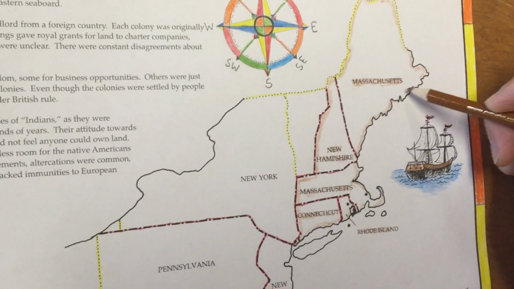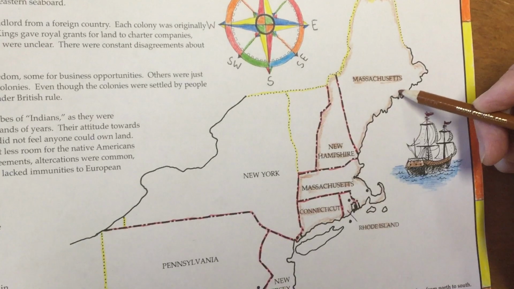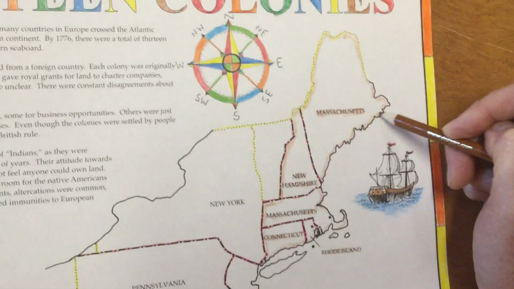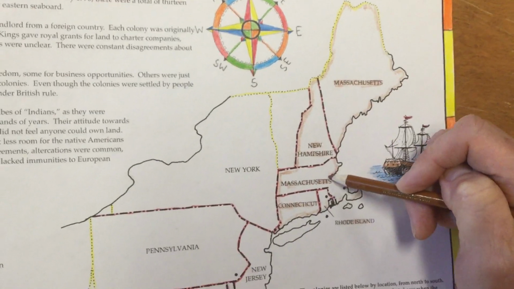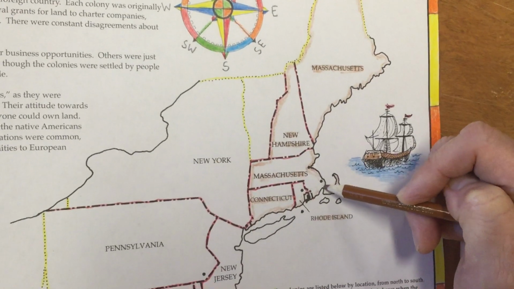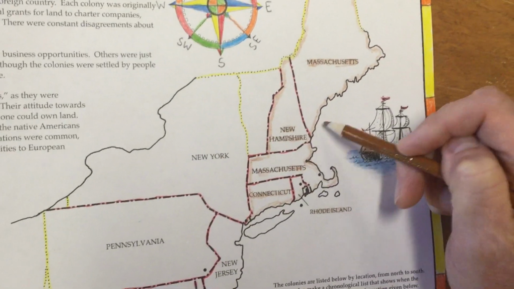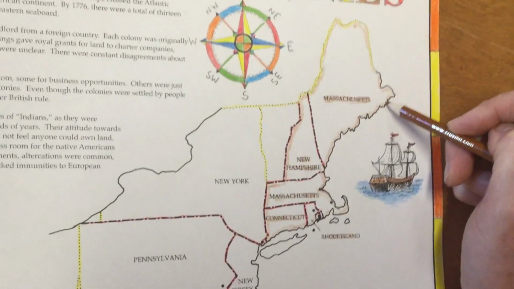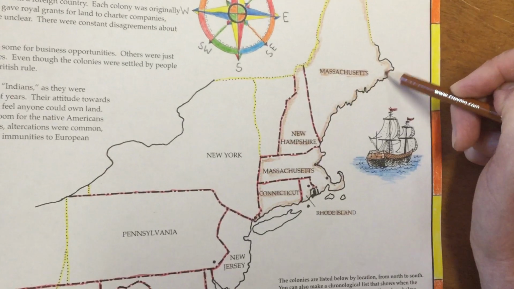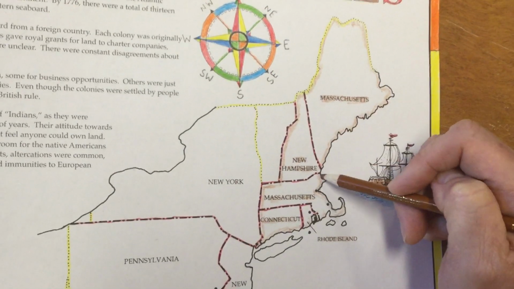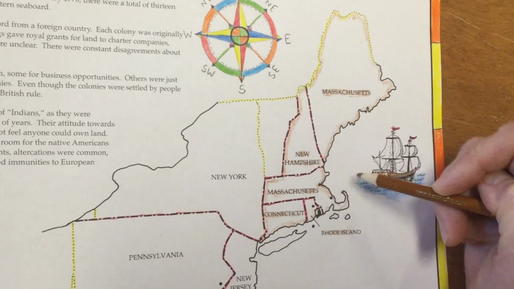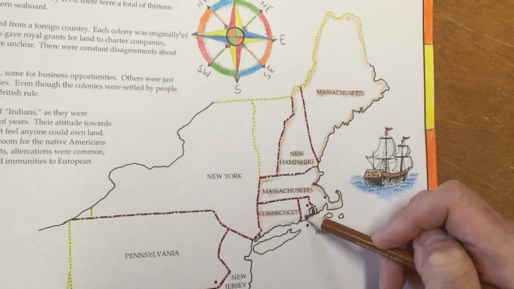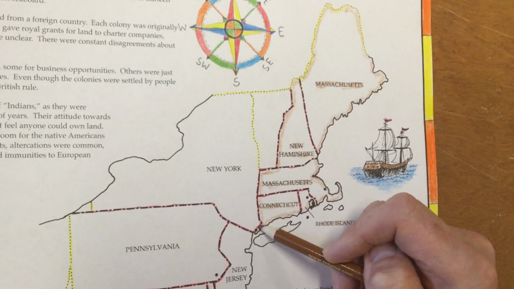You have to be careful on the coastline. There's a lot of little inlets and harbors, little bays in here. You've got to be careful to stay out of the water. We're going to be highlighting our coastline with blue eventually, so don't color into the water if you can help it. You don't have to press too hard on the pencil, just nice and light.